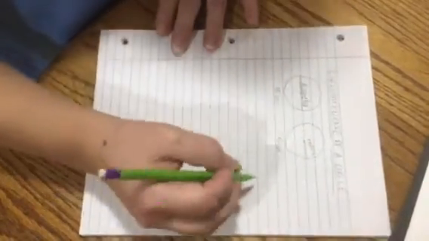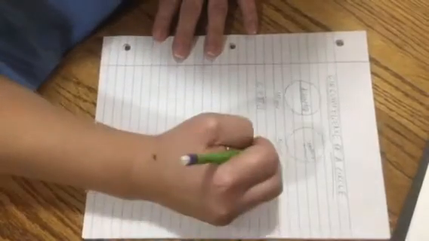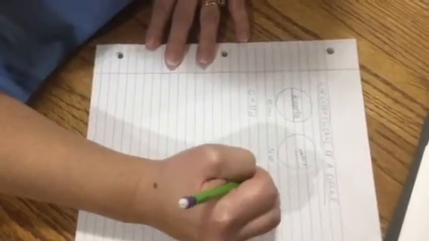All right, next we need a formula, and there are two formulas. Circumference equals pi times diameter. We can also use circumference is equal to 2 times pi times radius. Notice 2 times radius is diameter.